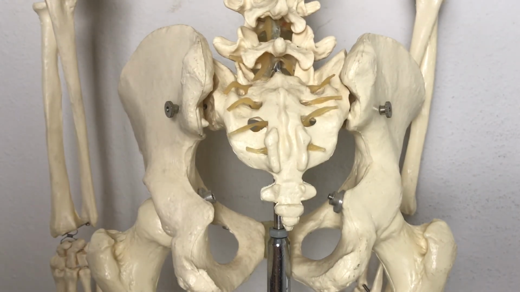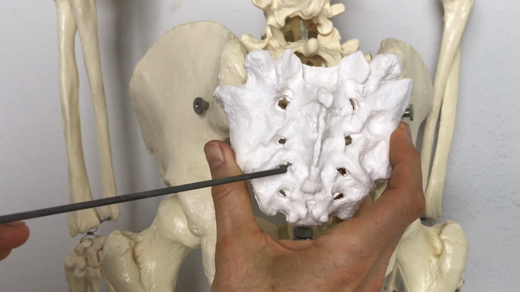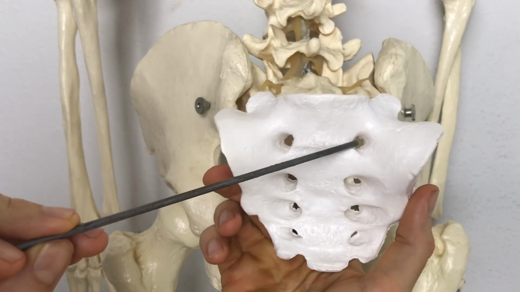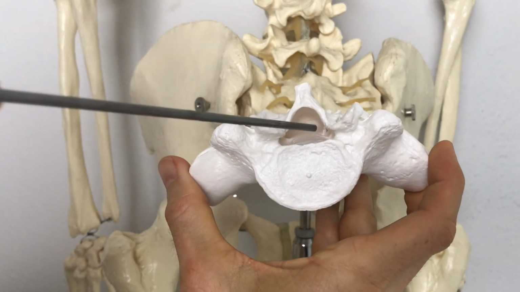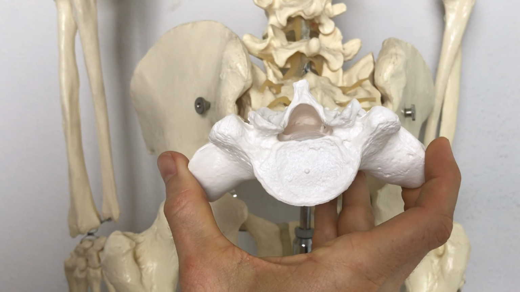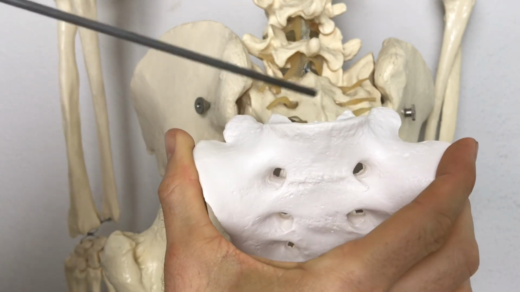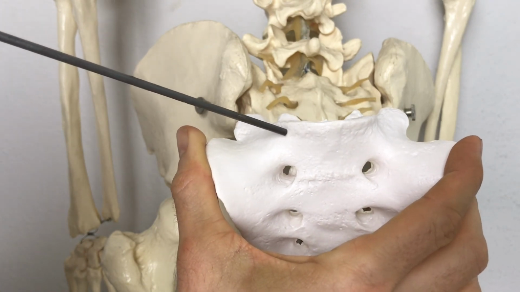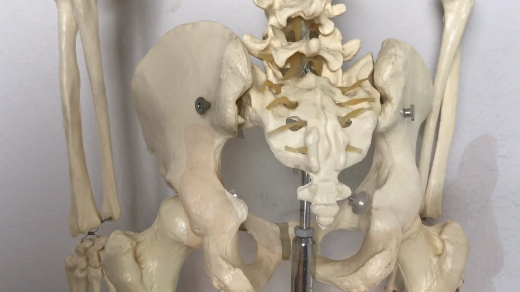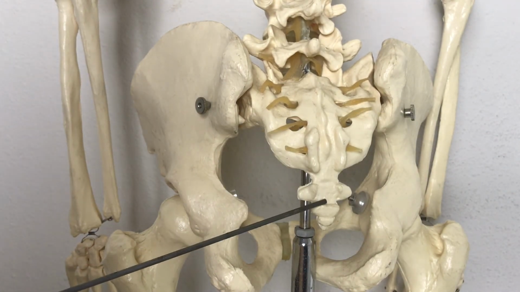The sacrum has foramina, or holes, both posteriorly and anteriorly, as well as a sacral canal that is continuous with the spinal canal. Its anterior edge is known as the sacral promontory. Finally, the coccyx is a small triangular bone typically formed by the fusion of 4 rudimentary vertebrae.